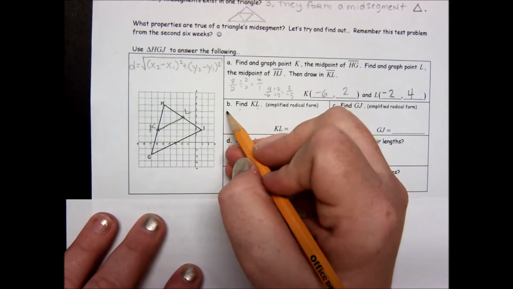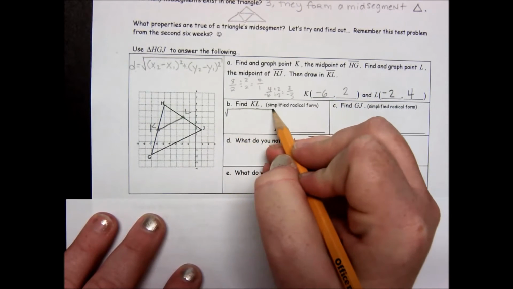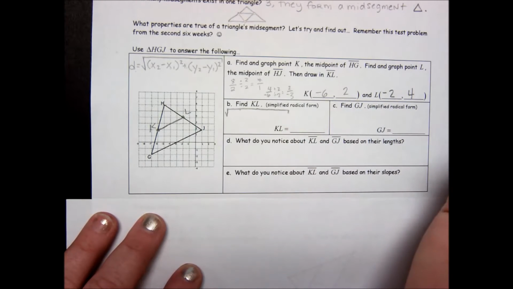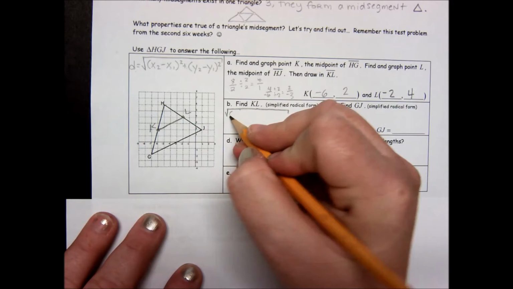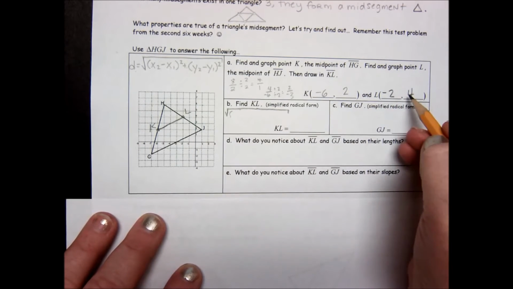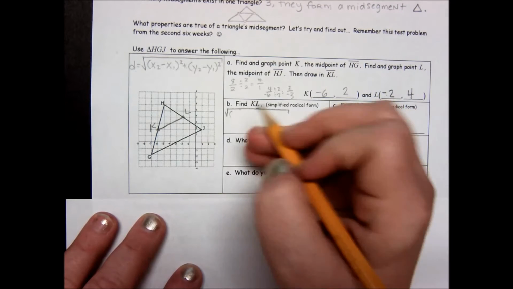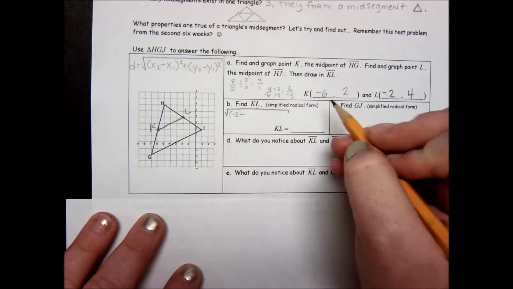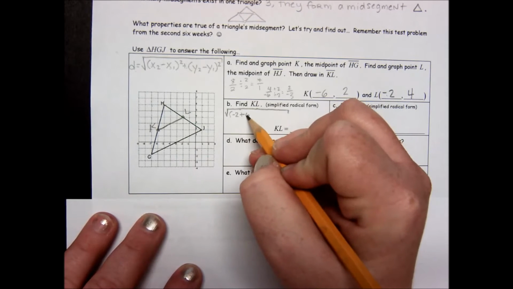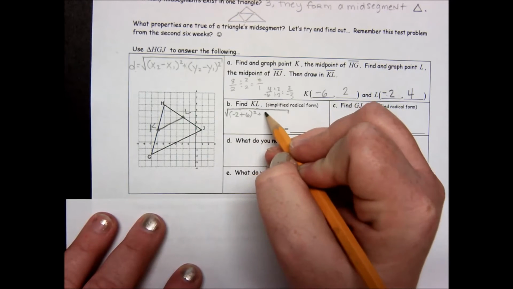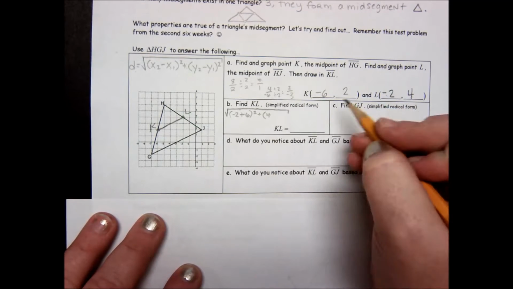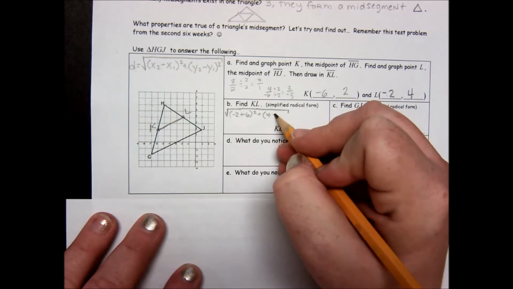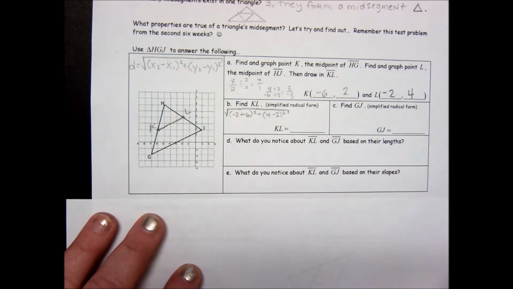So we go and use our distance formula, and we say it's x2 minus x1 squared plus y2 minus y1 squared.